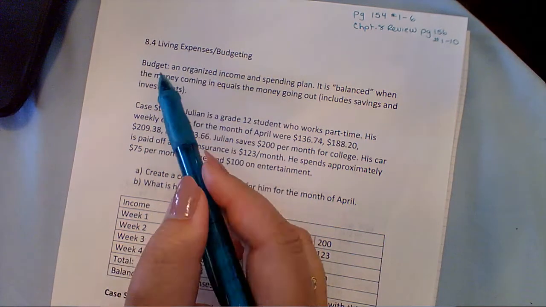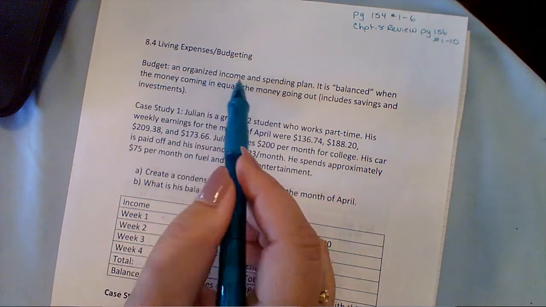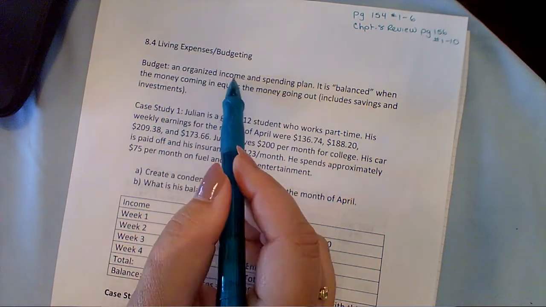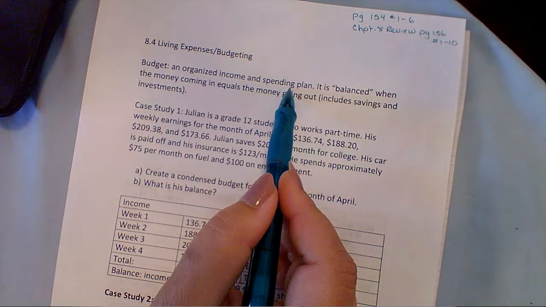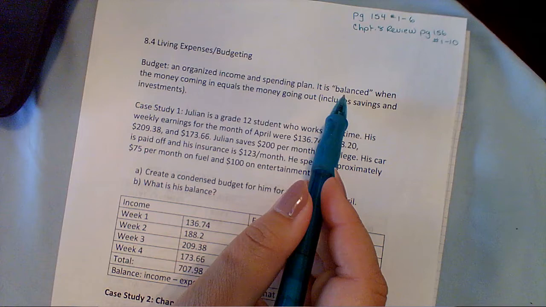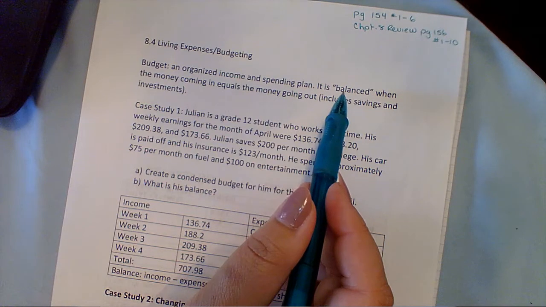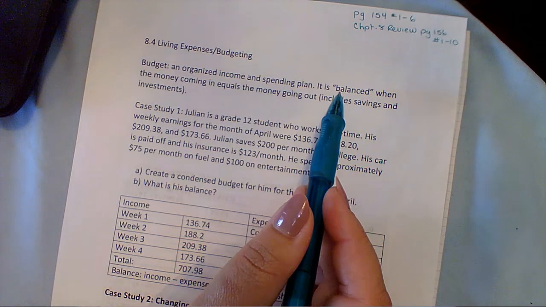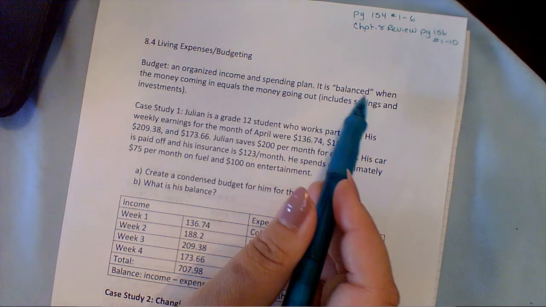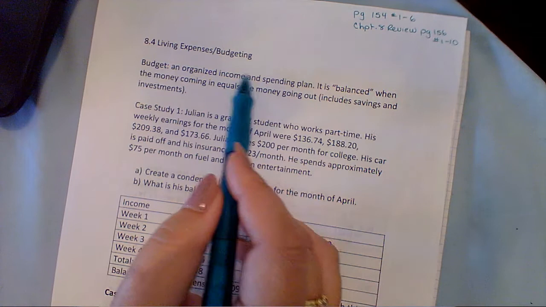Budget. What is a budget? This is where you organize how much money is coming in, which is called your income, and how much money is going out, which is called your spending. And your goal is to balance it, right? You don't want more money going out than you have coming in, because that means you're going to be in the negative, and that means you're going to go into debt. You don't want that. So you want to make sure that you're only spending the money you have.